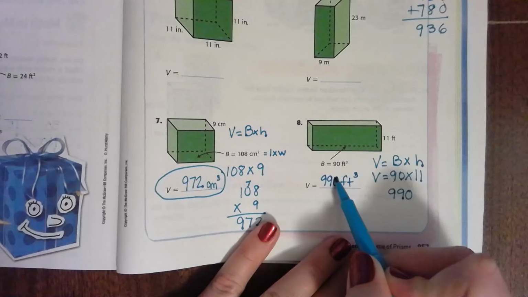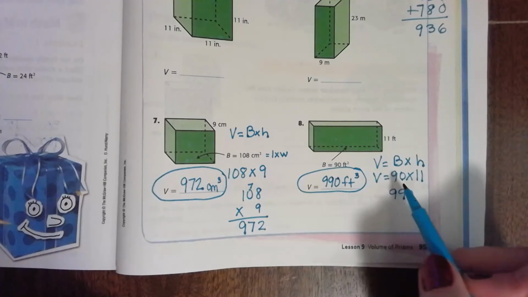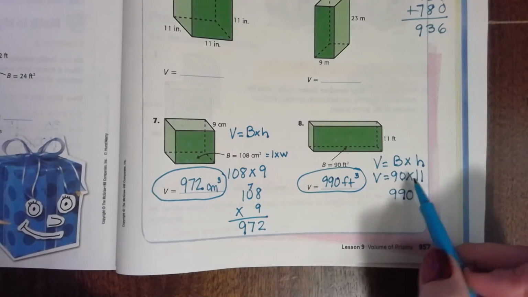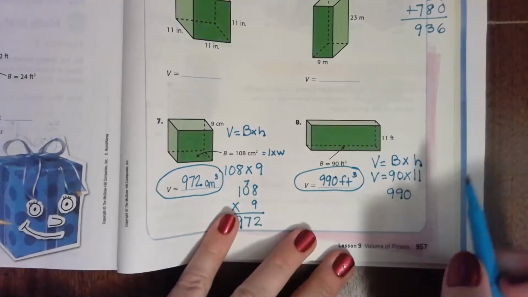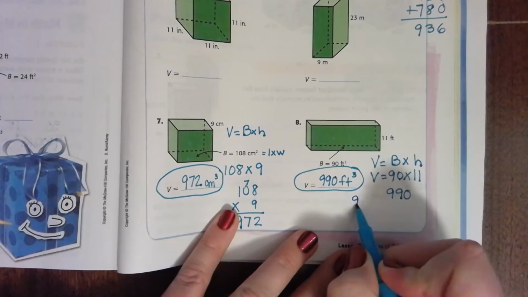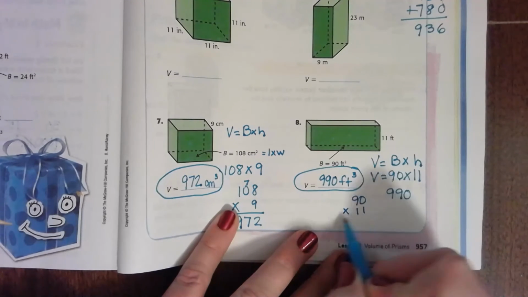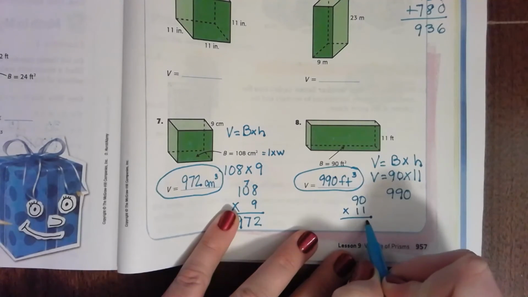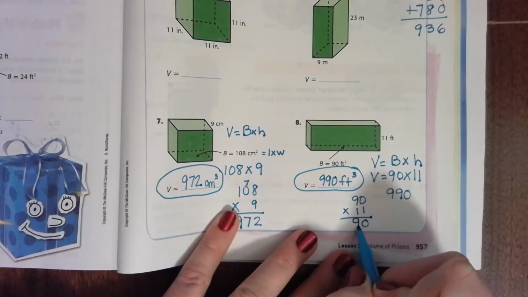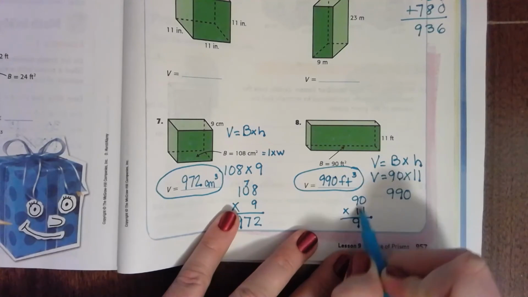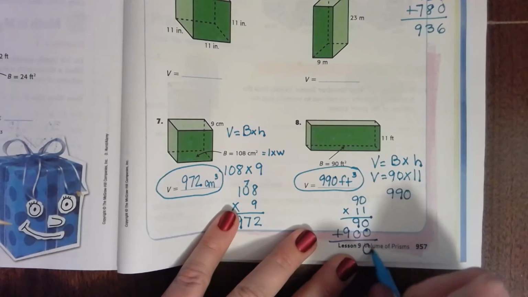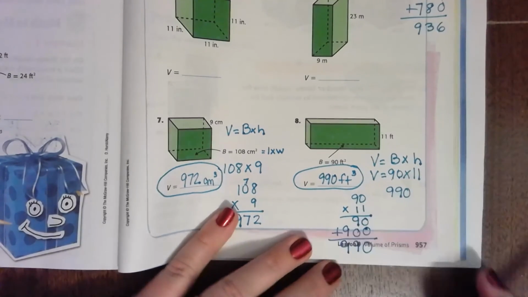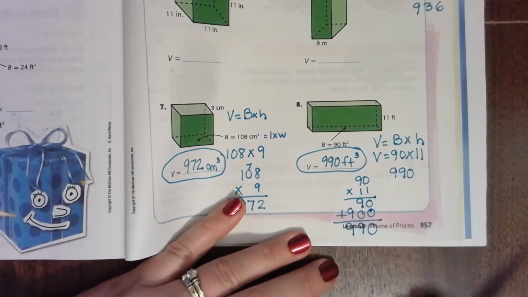Now, if you didn't know 9 times 11 was 99, and then tack on that 0, then you're going to want to do the turtle head math. You're going to want to say 90 times 11. 1 times 0 is 0. 1 times 9 is 9. Drop my 0. 1 times 0 is 0. 1 times 9 is 9. And add it together, and I still get 990.